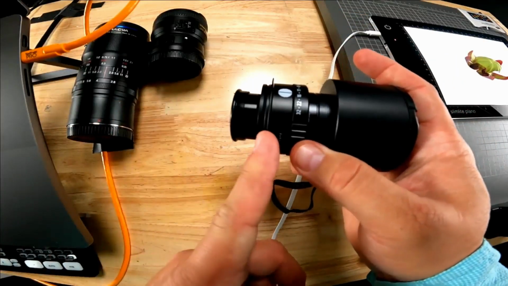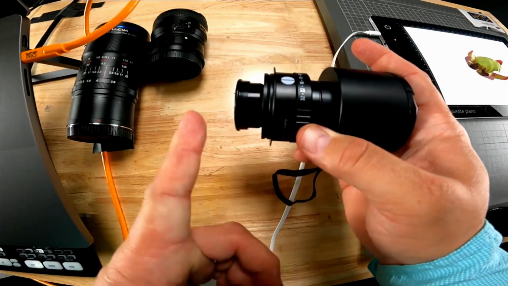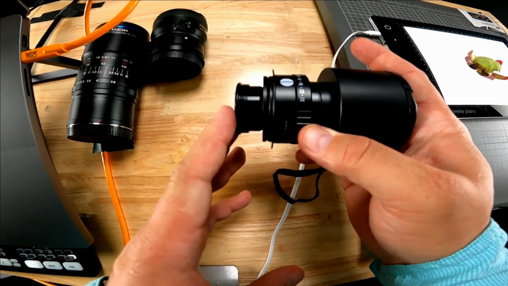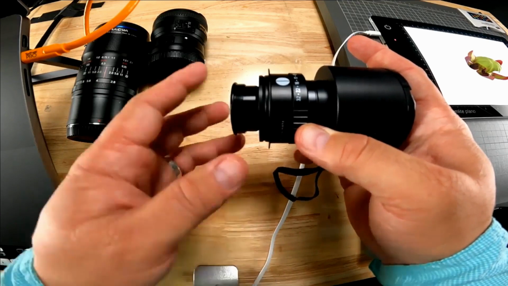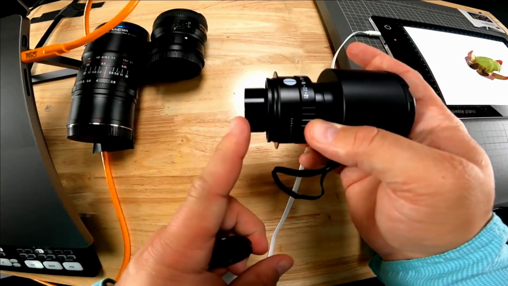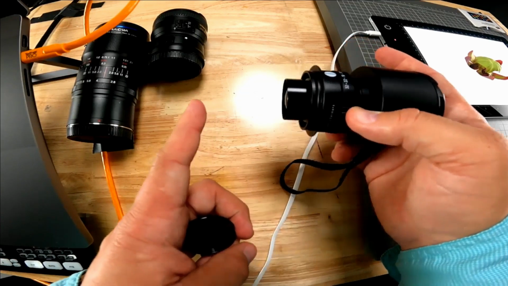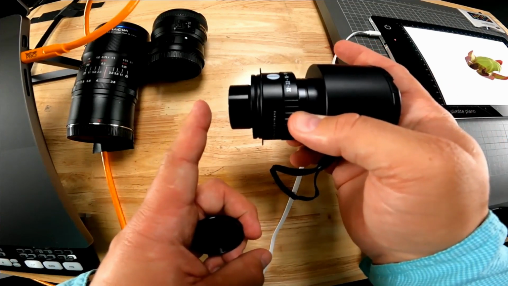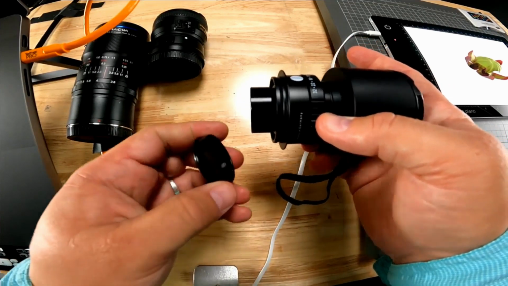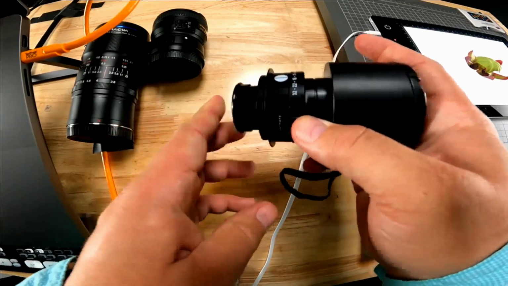The flange distance is the distance from where you mount it to behind. When I put this on the bellows and I take the rear lens cap off, there's still space between here and the sensor of my camera when I move the bellows all the way back. So it's not going to hit anything. It's not going to damage your sensor because of that.